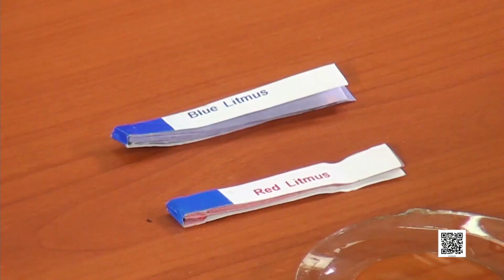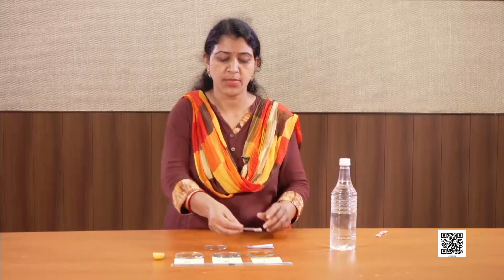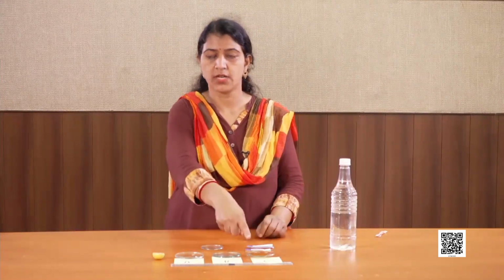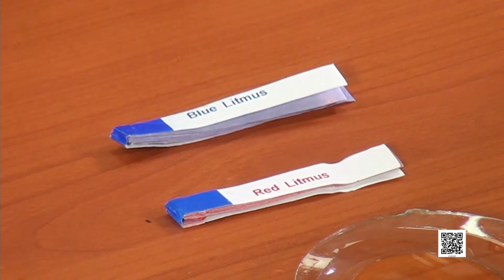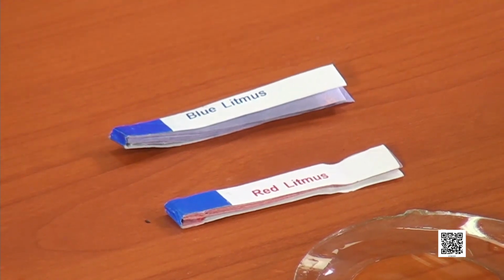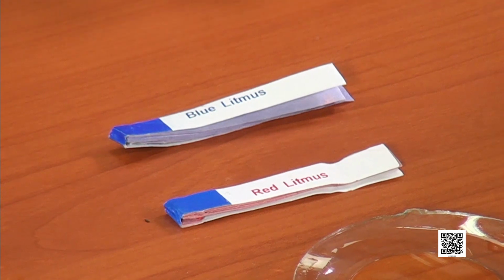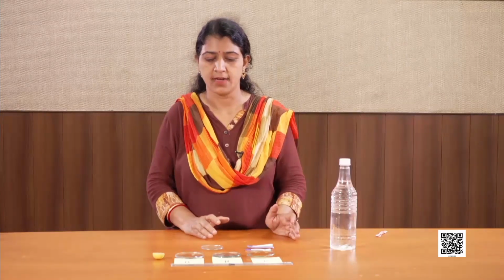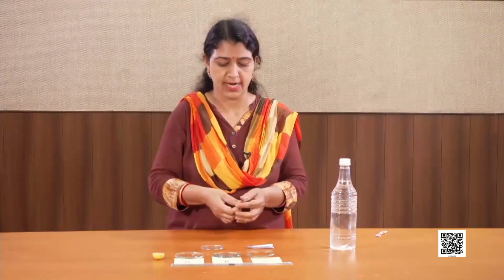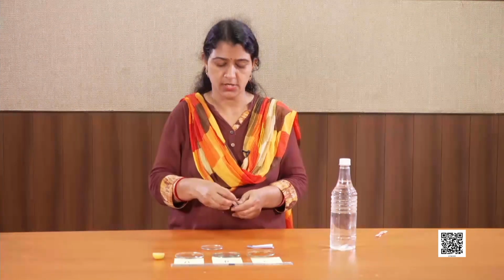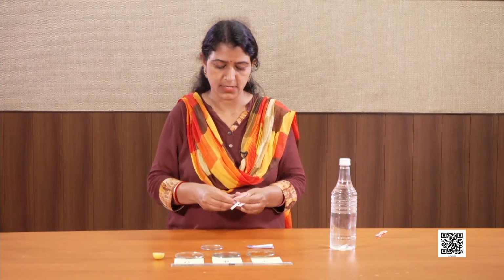So, for this, as I told you, we can use litmus as an indicator. One by one I will check it through the litmus paper. The first is red litmus paper. If I put this red litmus paper into solution A, let us see what happens.